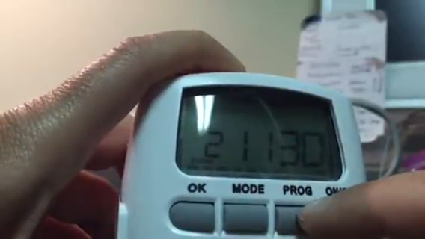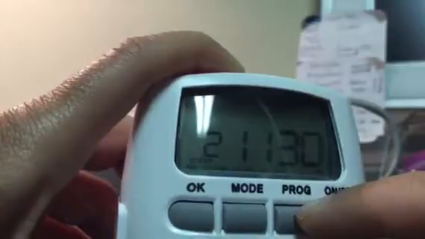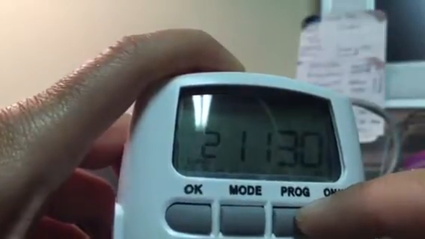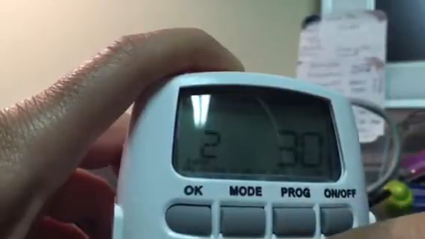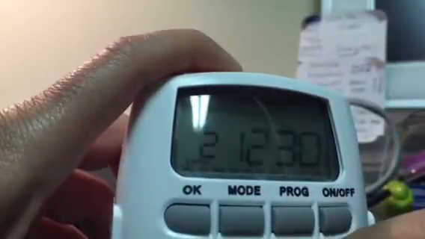The off is blinking. You want to keep it off. Okay, hit program again. Days of the week are flashing. You want to keep those. Hit program again. Now the time is flashing. This is where we want to adjust it.